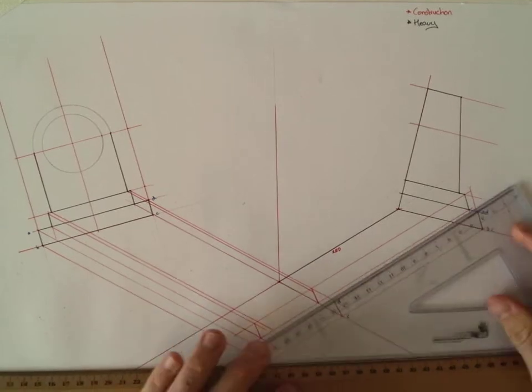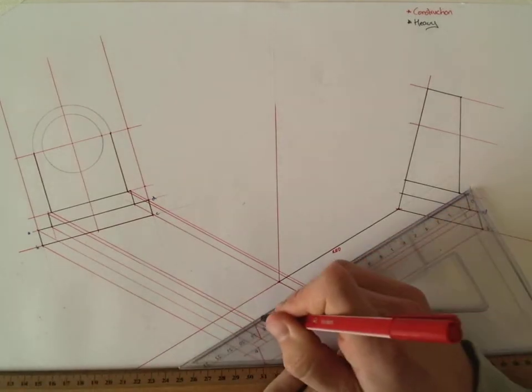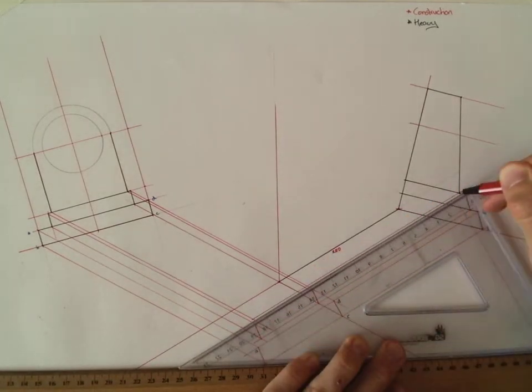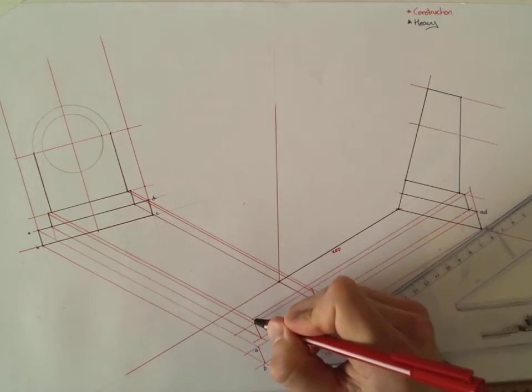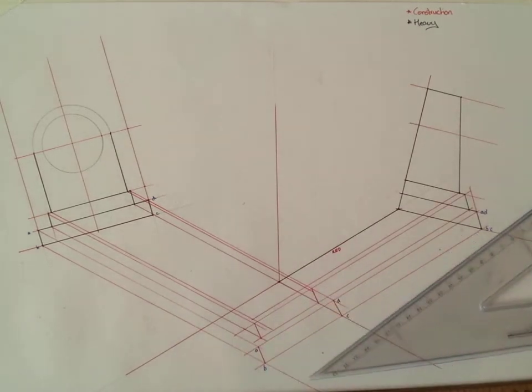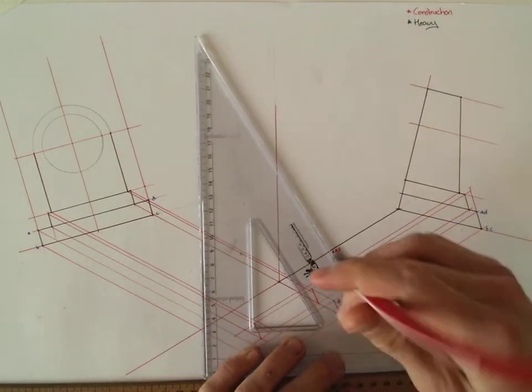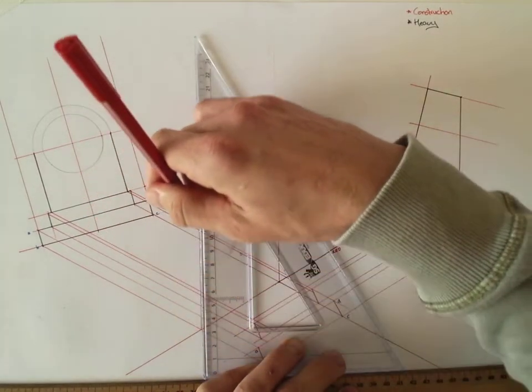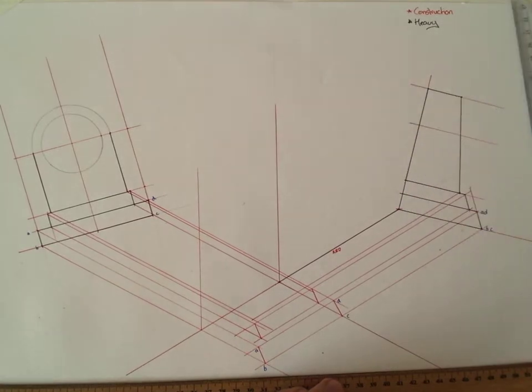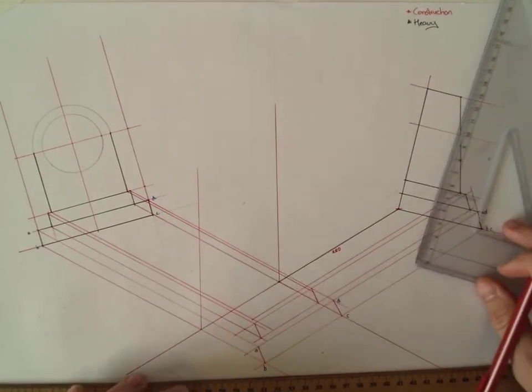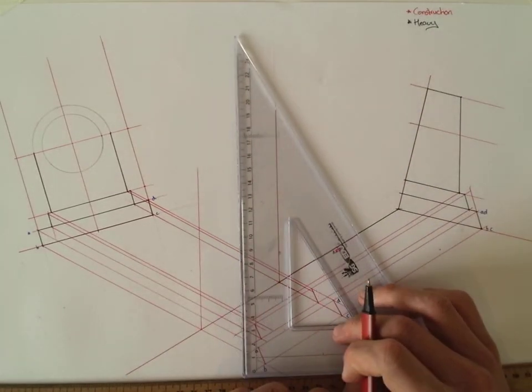So the clock face, or the front part, is actually back a small bit. So it actually starts here and goes back to the very back. So what we'll do is draw a vertical line there. That's the back.